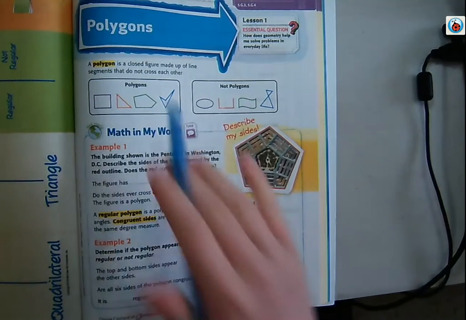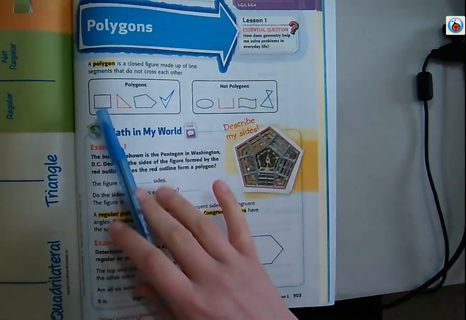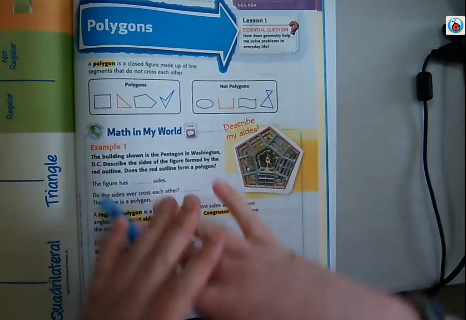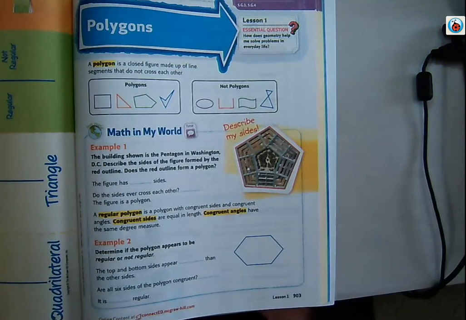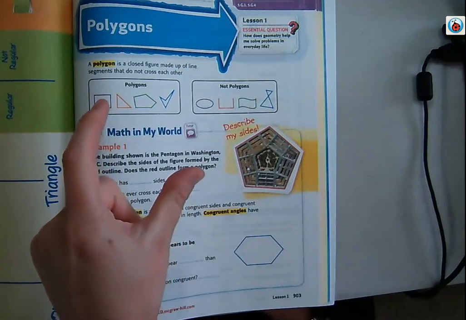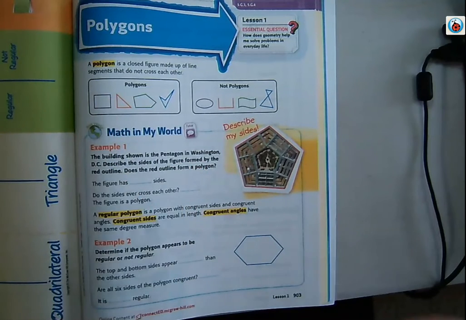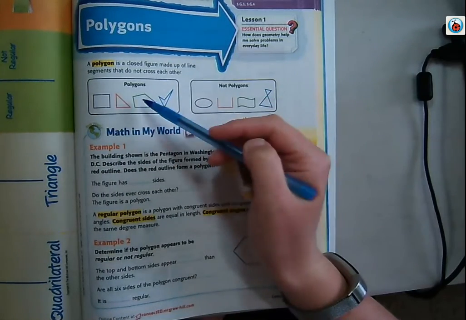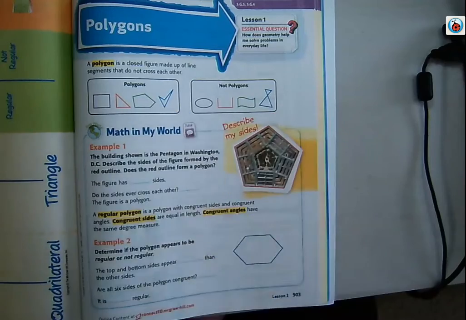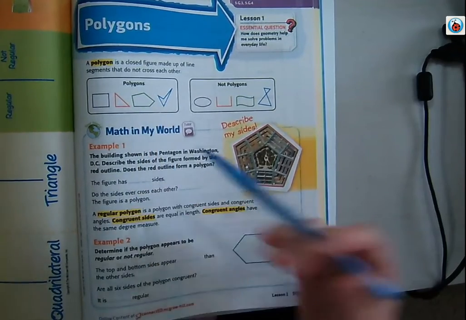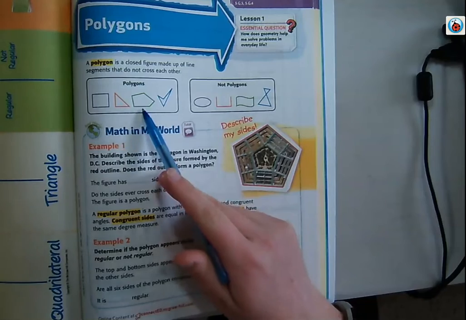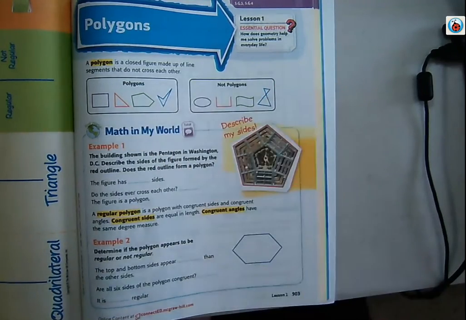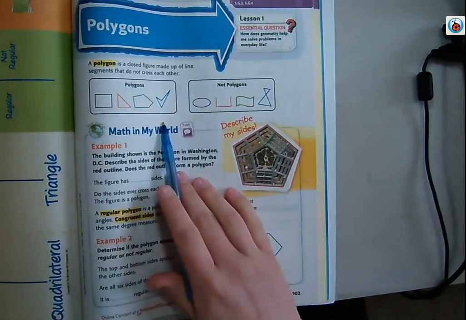So, a polygon is a closed figure made up of line segments that don't cross each other. So when you say line, it technically means a line goes on forever. So a line segment just means a line with some end points. So here are some examples of a polygon. We've got a regular rectangle, and a right triangle, kind of this funky shape. It's not a regular shape, but it has 1, 2, 3, 4, 5 sides, so a pentagon, and 1, 2, 3, 4, another quadrilateral. So these are all polygons.